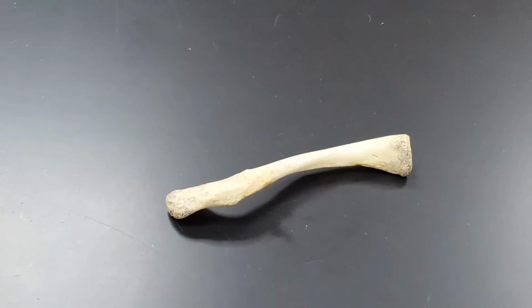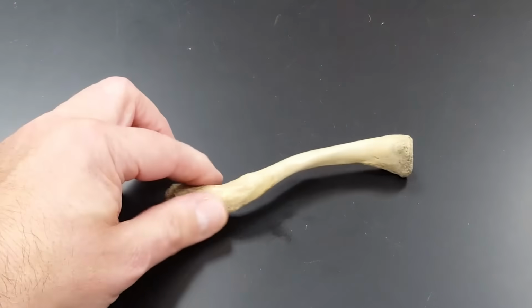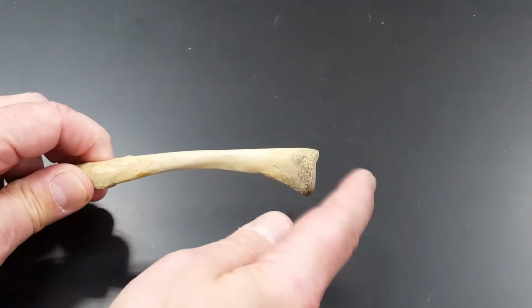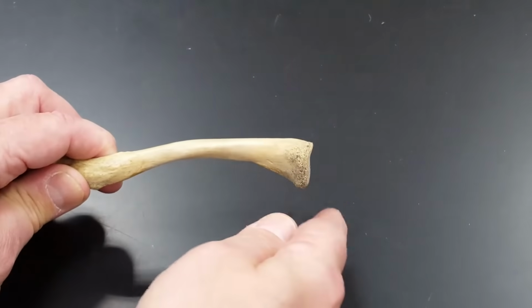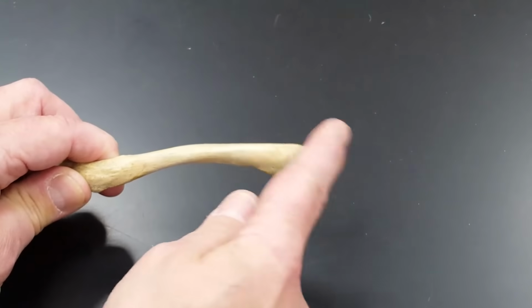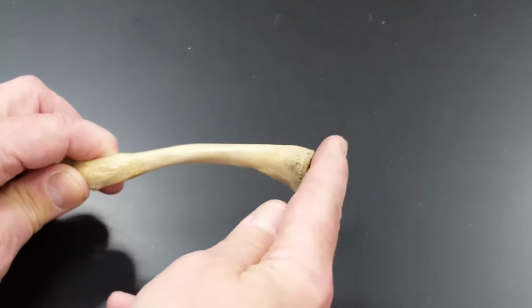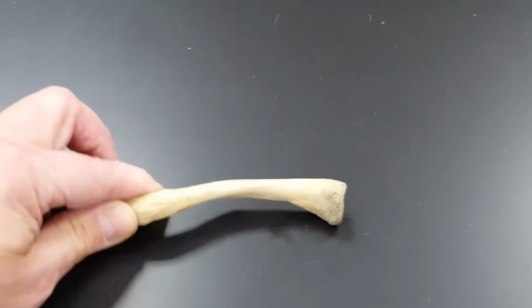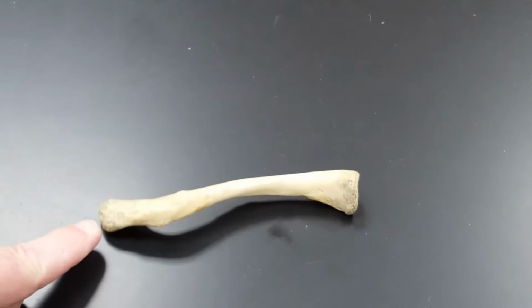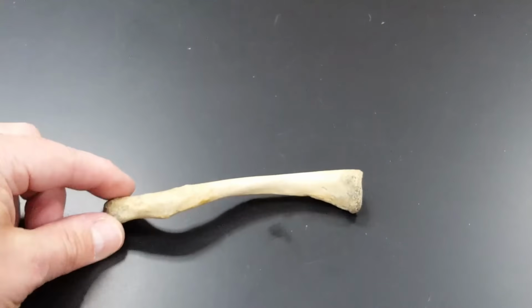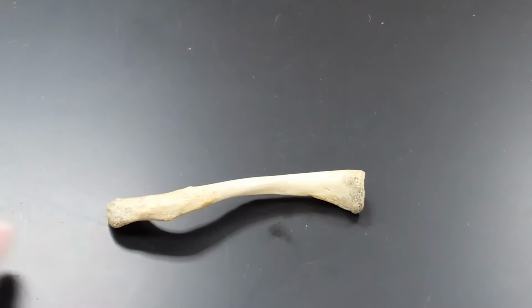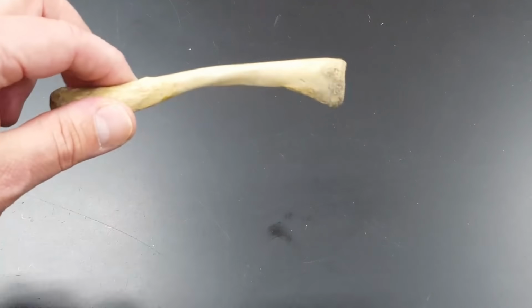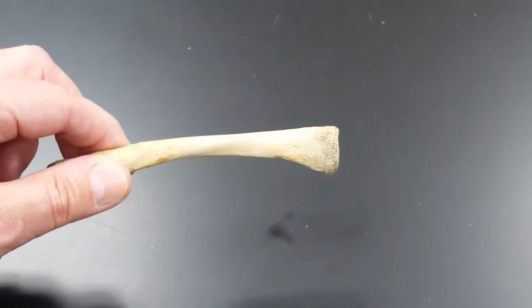Then we have to look for the acromial end and the sternal end. So remember, the thing to look for on this sternal end is that this bone appears to be flat in the vertical plane. It's flat going up and down. That's the sternal end. The acromial end, it's a little more flat horizontally. So always look for this to identify which end of the bone you're looking at.